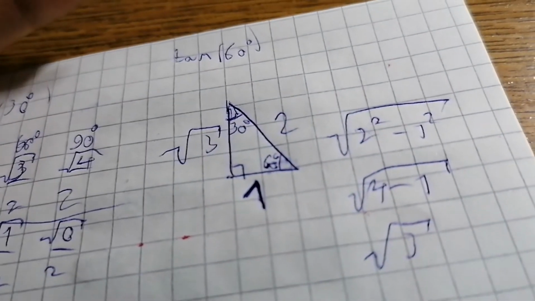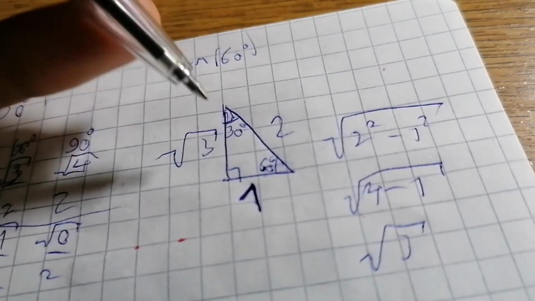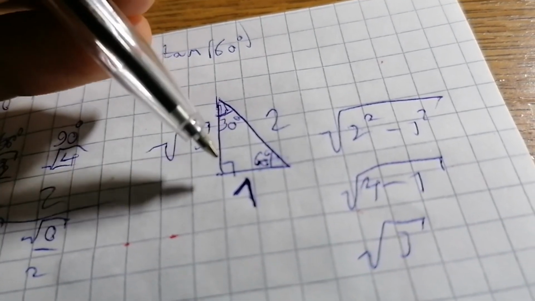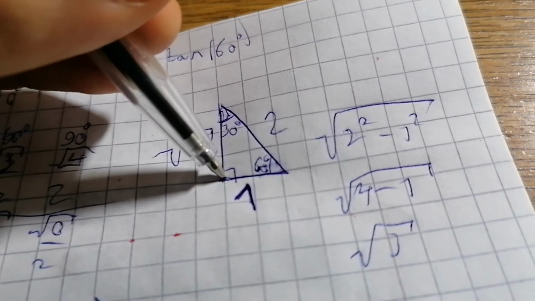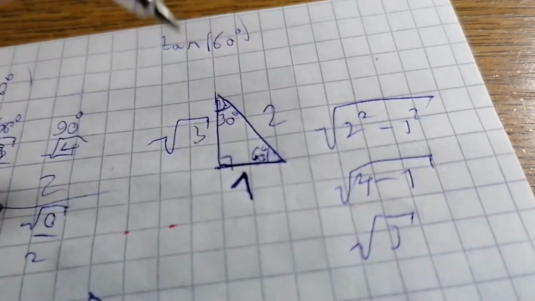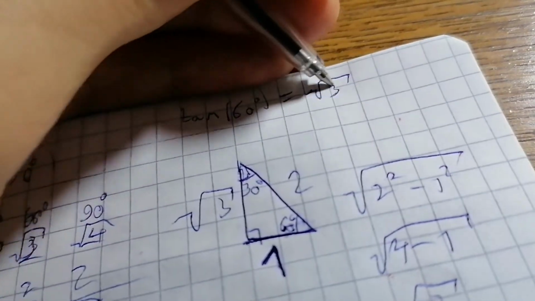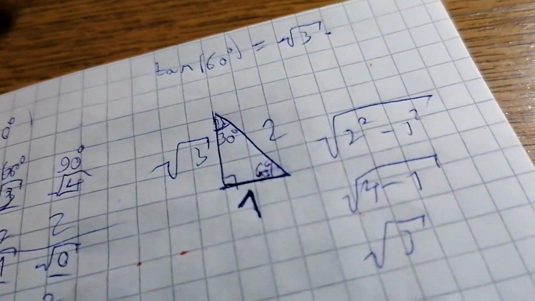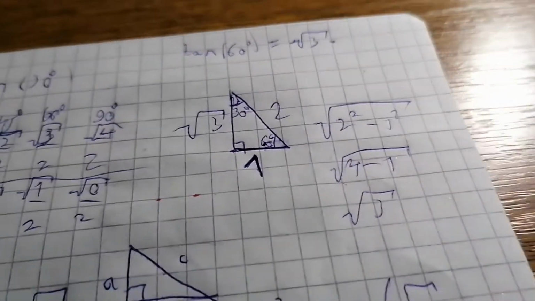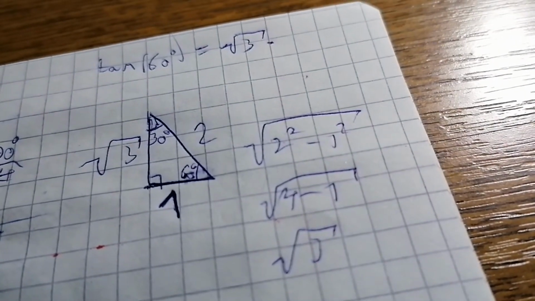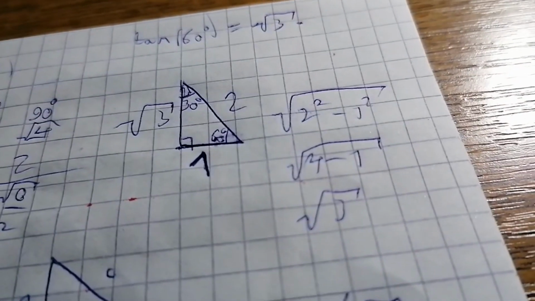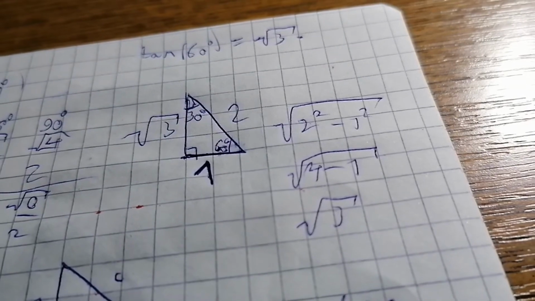So the tangent is the opposite side of that 60 degrees over the closest side except for the hypotenuse. That's the square root of 3 over 1. That's exactly the square root of 3. And actually you will do this faster because you won't need to talk. You will just do this in your mind.